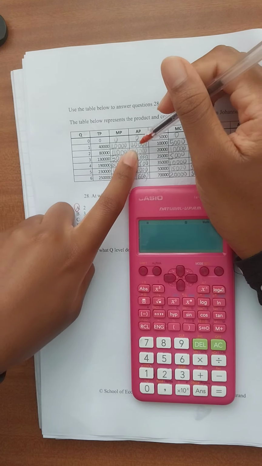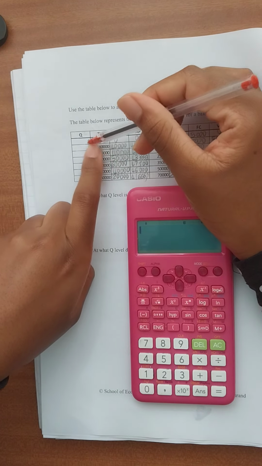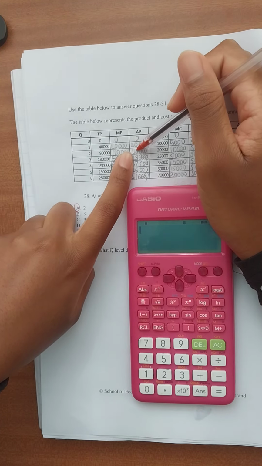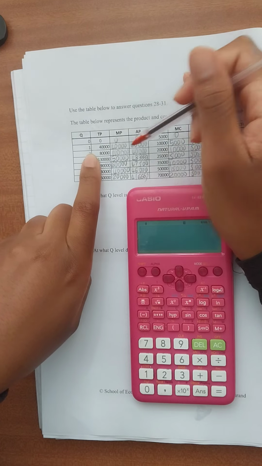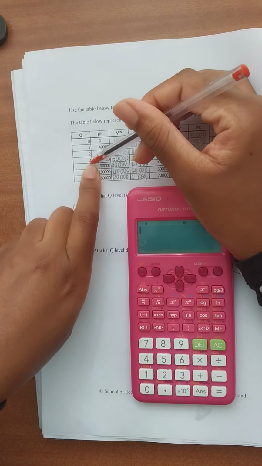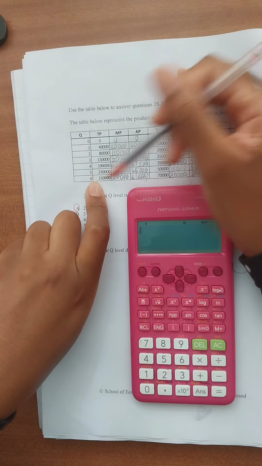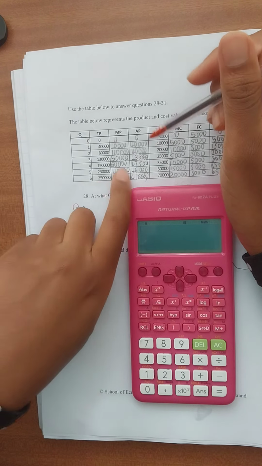Average product is total product divided by quantity, so it's 40,000 divided by 1. And then here it's 80,000 divided by 2, 40,000, 130,000 divided by 3, 190 divided by 4, 230 divided by 5, 250 divided by 6. Then you get your average product.